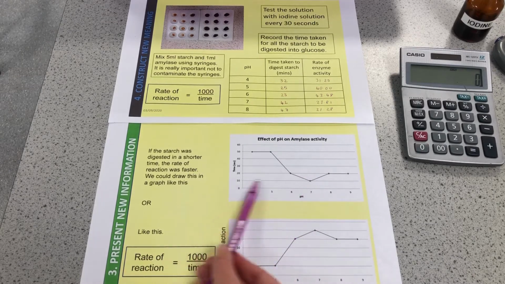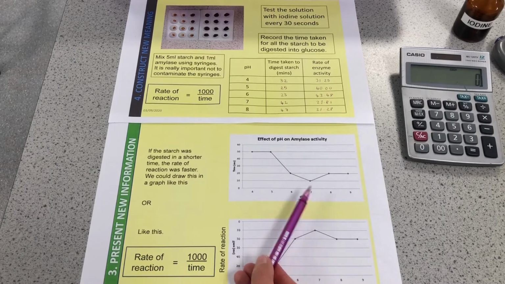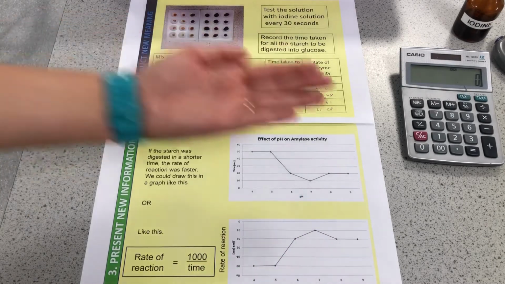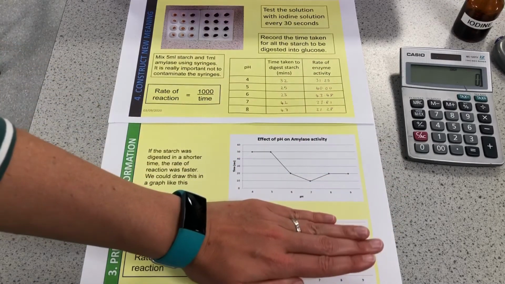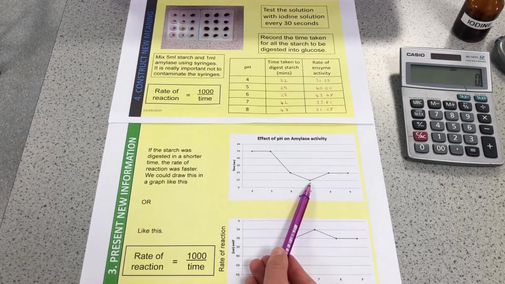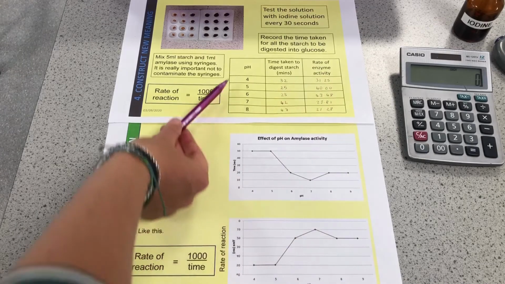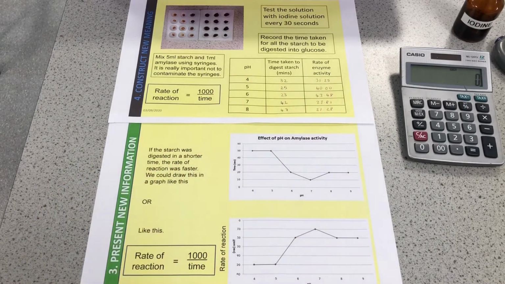So we've got a short time there showing us a fast rate of reaction. Now how I've created this graph here is I've actually just taken this graph and flipped it like this to show that a short time is a fast rate of reaction. If I wanted to do this as a proper rate of reaction graph, which is what you're about to do, I would do the 1,000 divided by time to get this data, and then I can plot pH on the bottom of the graph there and rate of enzyme activity up the side here. And our graph should give us some kind of curve like this.